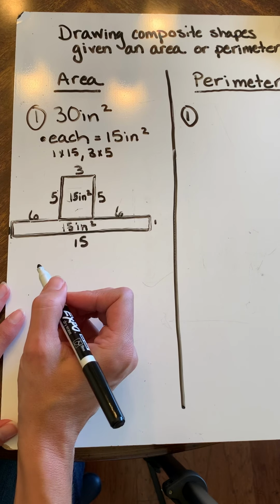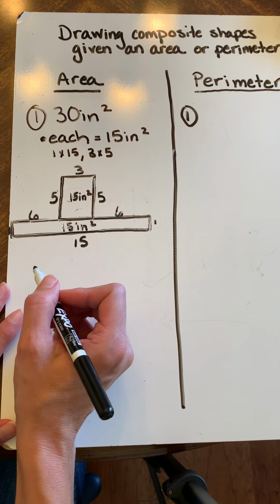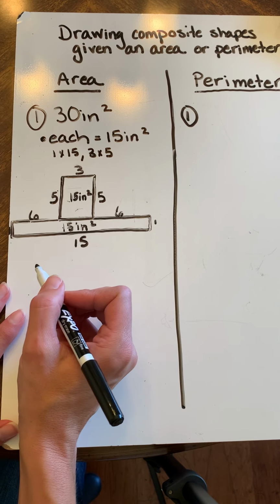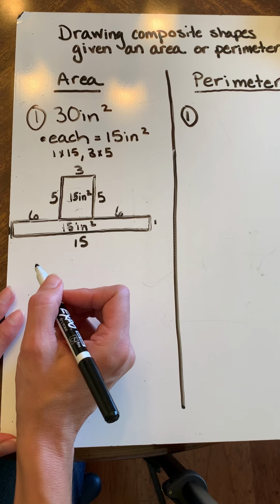Now I did it evenly. You don't have to break it evenly. You could say that one of your rectangles is going to be 20 inches squared and the other one's going to be 10 inches squared. So your shape might look a little different each time you do it.